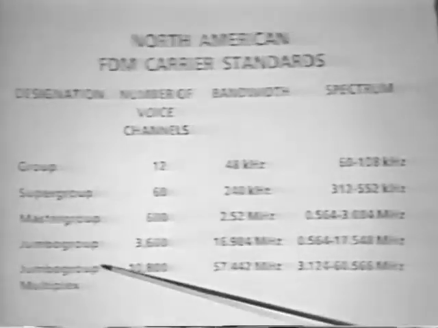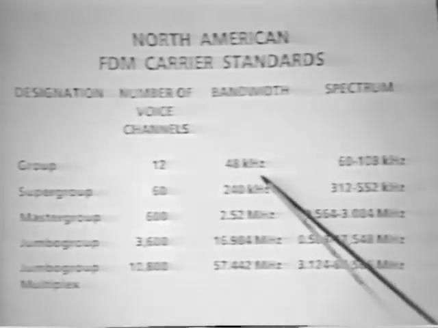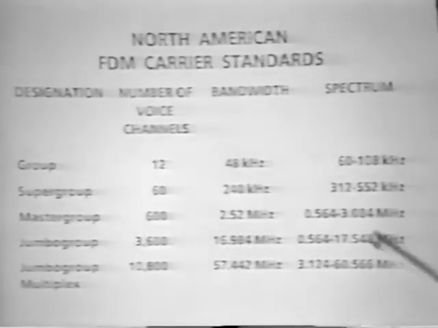But these are standards for setting what frequency bands to be used for multiplexing these voice signals, and what groups or chunks of signals can be carried. And North American standards, which were developed by AT&T, are shown here. And all they've done is they've designated groups of channels with a particular name. For example, a group will be 12 channels, and 12 voice channels times 4 kilohertz is a total bandwidth of 48 kilohertz. And the spectrum that it's defined to occupy is here. And you'll notice that in most cases these spectra don't overlap.